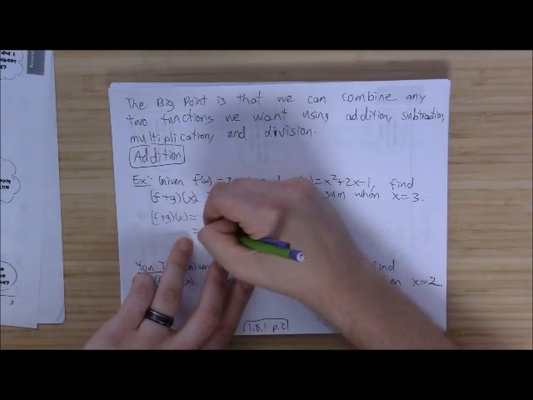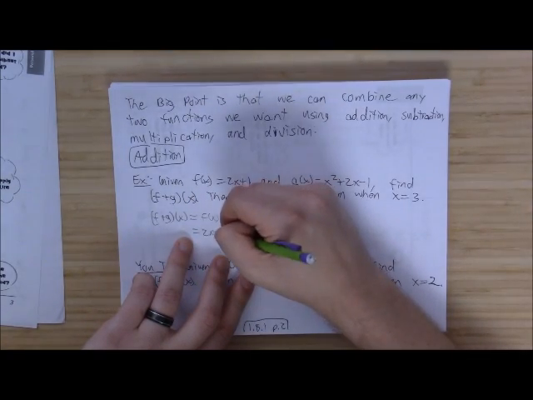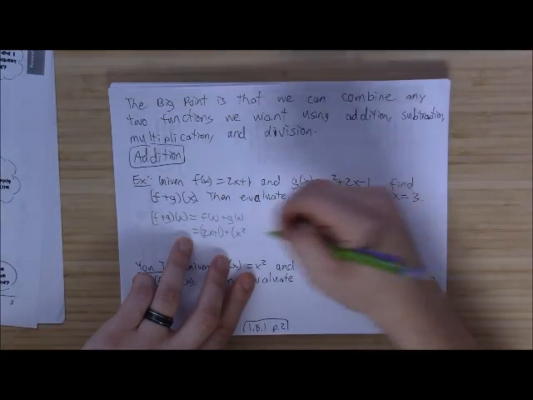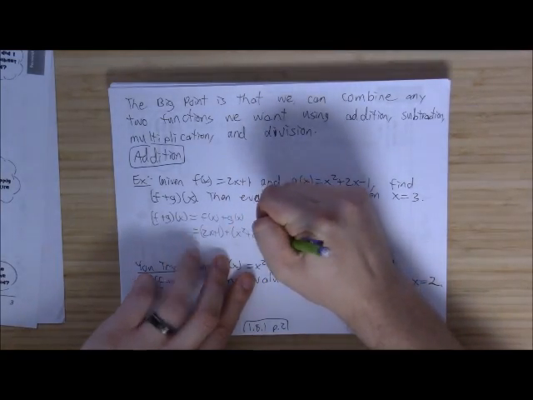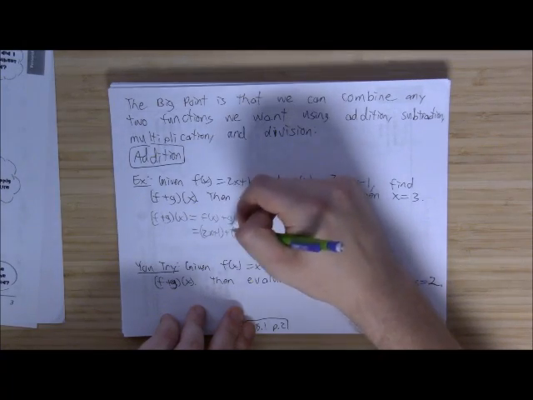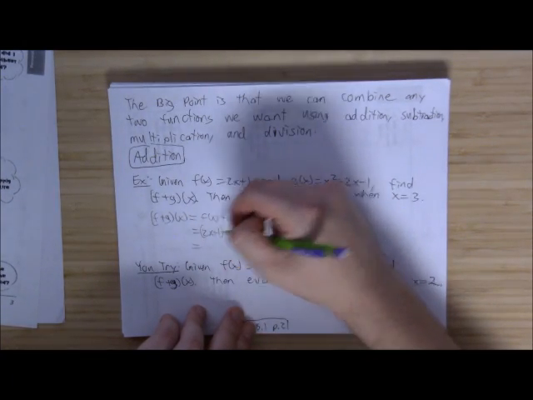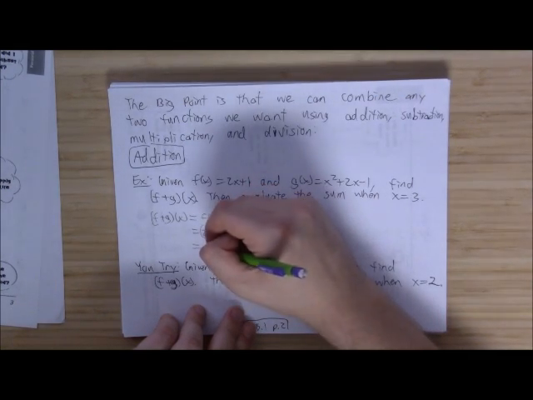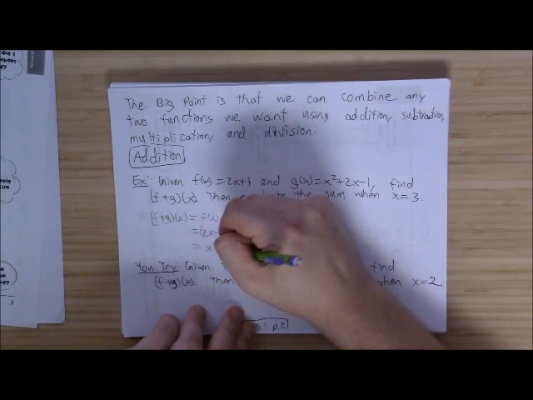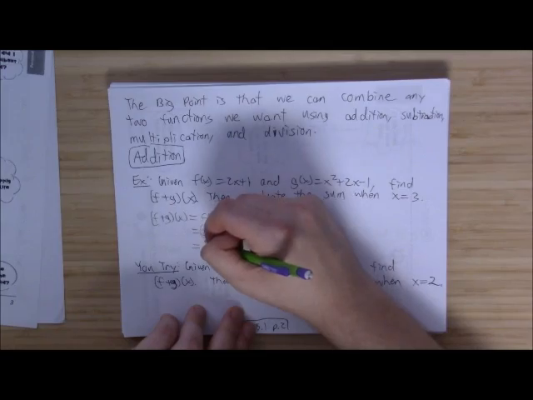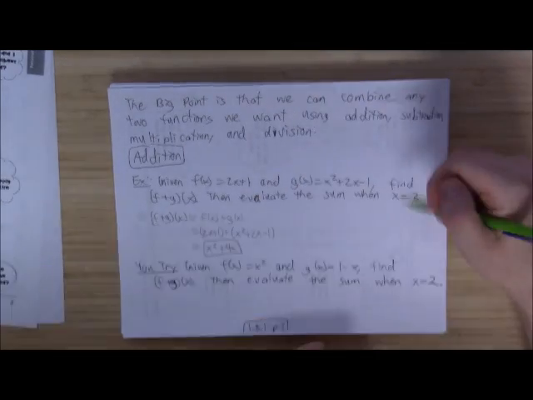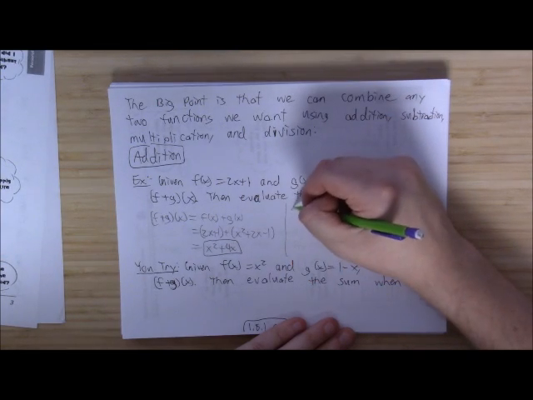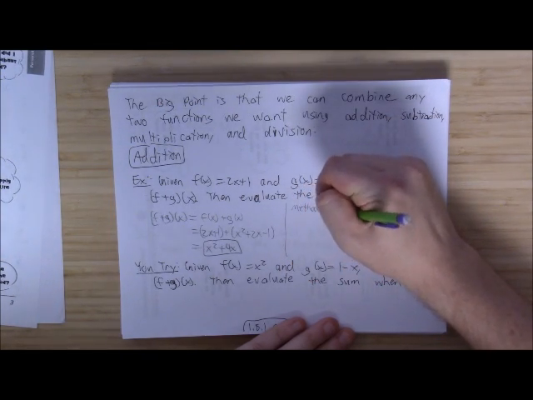Plugging in, we have 2x plus 1 plus x squared plus 2x minus 1, which then gives us, the plus 1 and the minus 1 cancel, the 2x and the 2x combine together, so we have 4x, so we have x squared plus 4x, and that would be it. Now, we sort of have two ways to evaluate at x equals 3. We sort of have the first method.